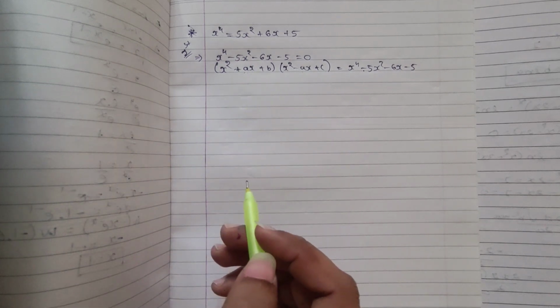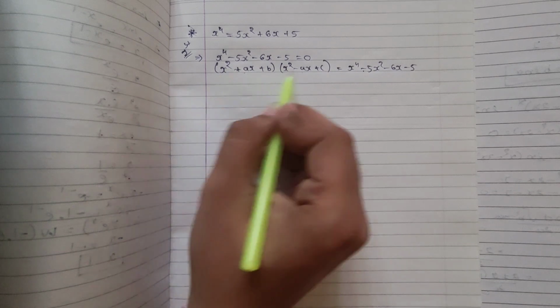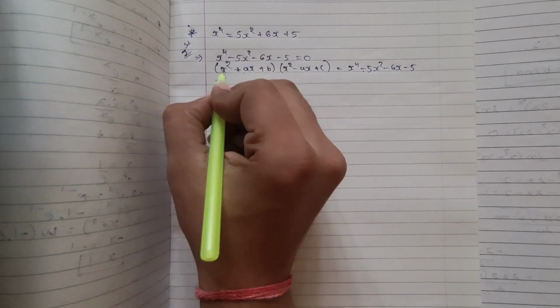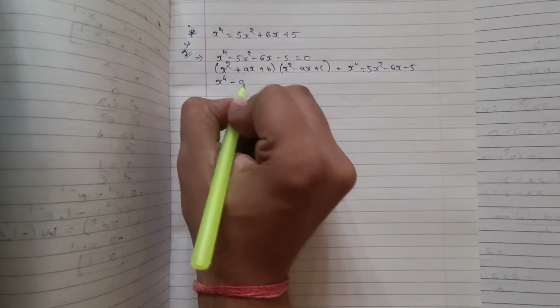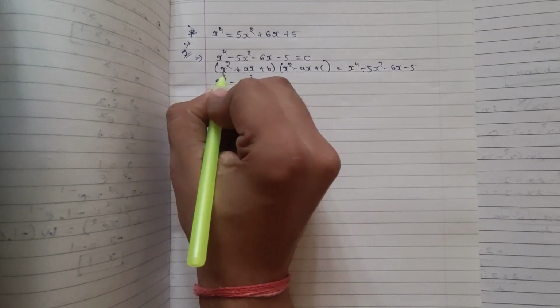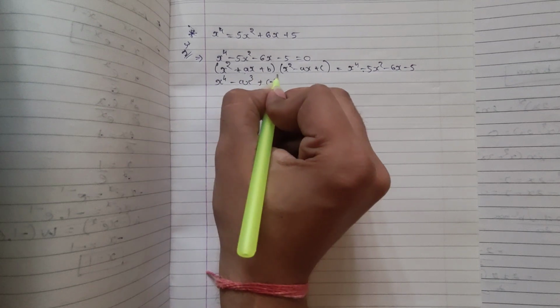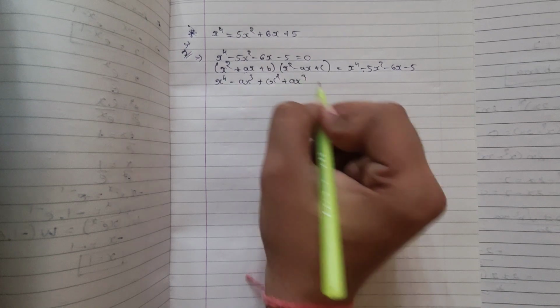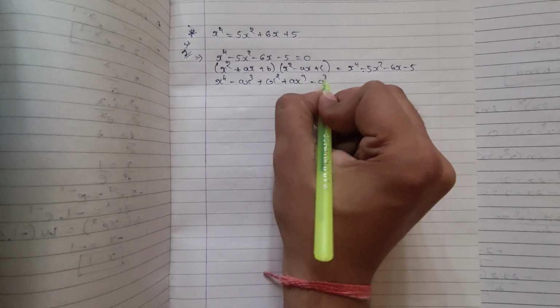Now what we'll do next, if I multiply both of these equations, I will get x raised to 4, x square into x square. Now x square into minus ax, it will become minus ax cube, plus cx square. In the same way I multiply ax with this, it will become ax cube plus acx minus a square x square.